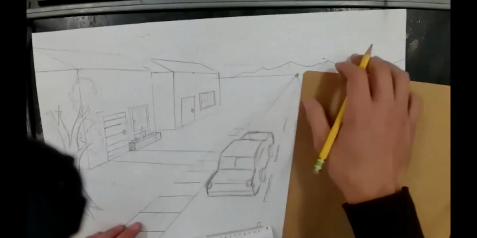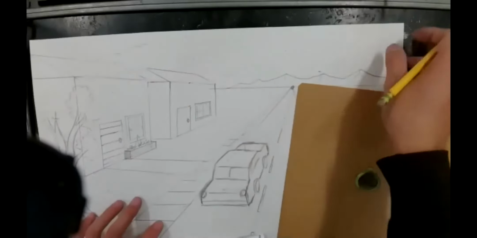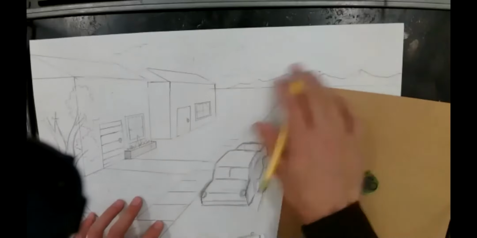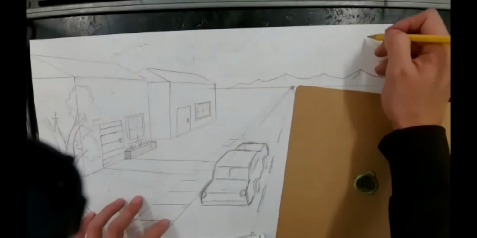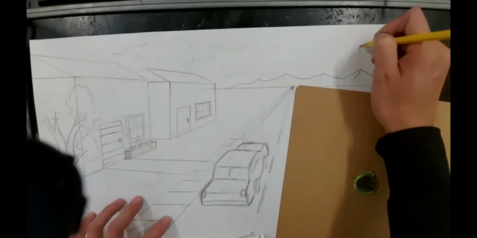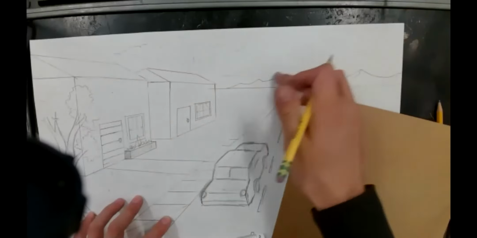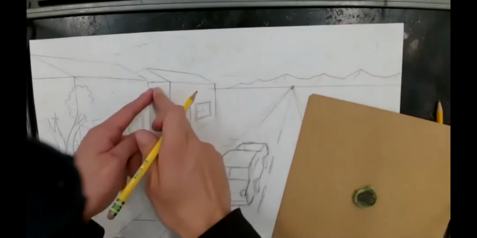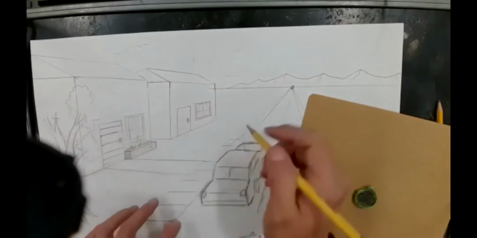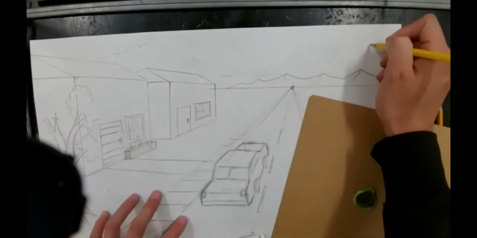So we can also add some shadow to make this outdoor scene pop out. Let me add a sun. I'm going to add a sun above the mountains so that the light is hitting and then there's shadow in some areas. Okay, so I'm adding a sun.